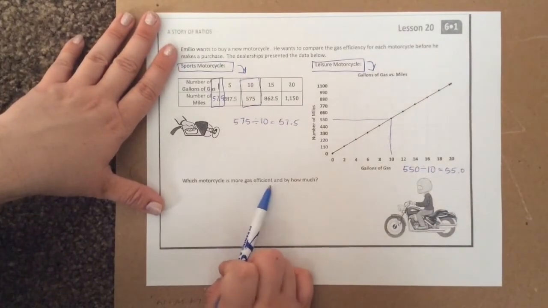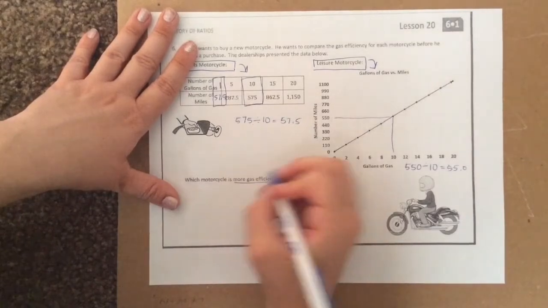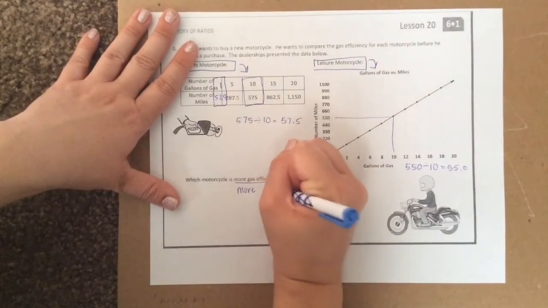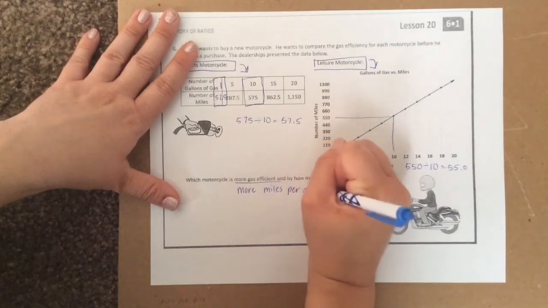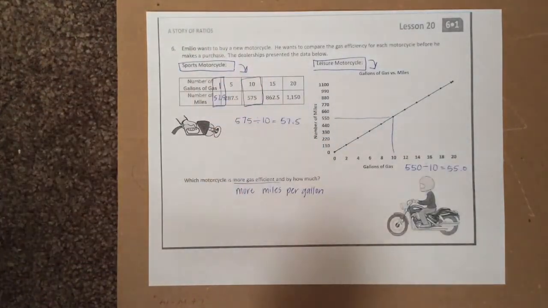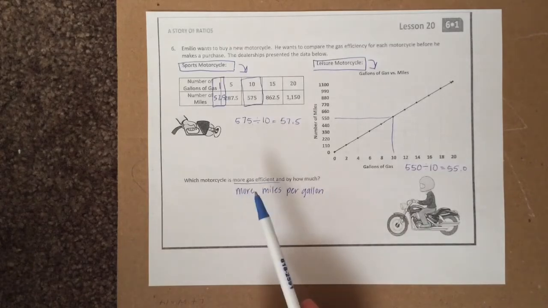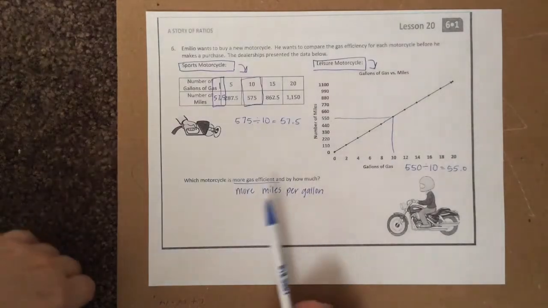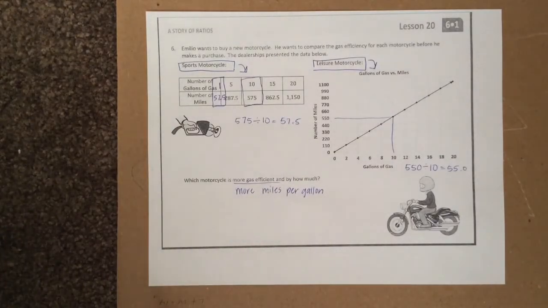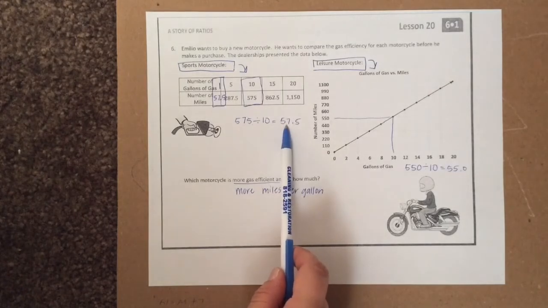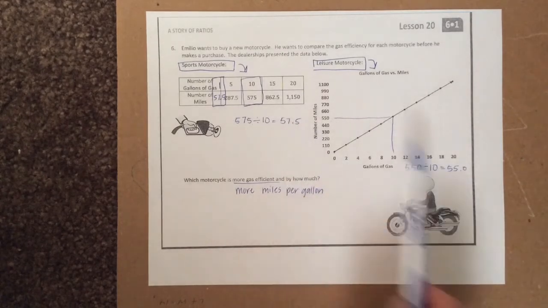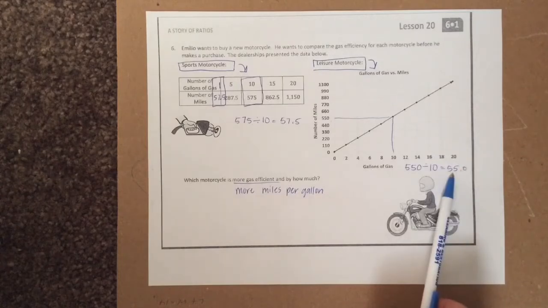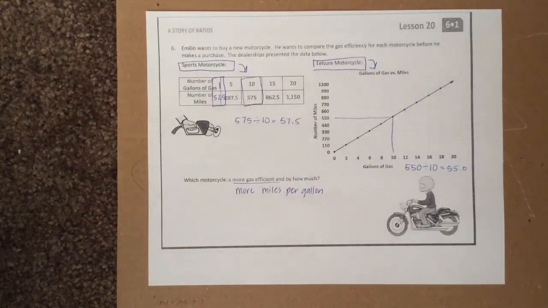So which motorcycle is more gas efficient? Gas efficient means more miles per gallon. So when you're looking at cost efficient, you want the lower price, but gas efficient, you want your motorcycle to travel more miles per just 1 gallon. So we're actually looking for the one with the larger number, which is going to be the sports motorcycle. That's a larger miles per gallon, 57.5 miles traveled for just 1 gallon. Whereas the leisure motorcycle is just 55 miles traveled on 1 gallon.